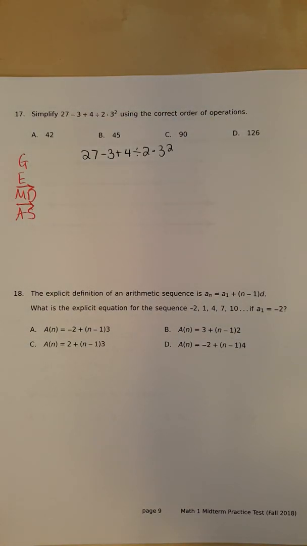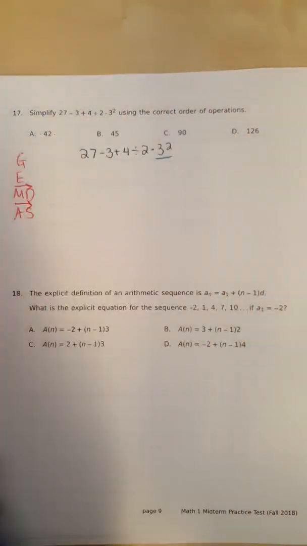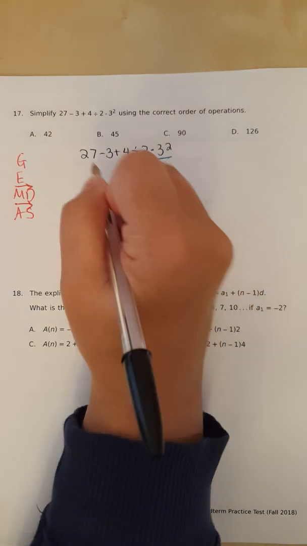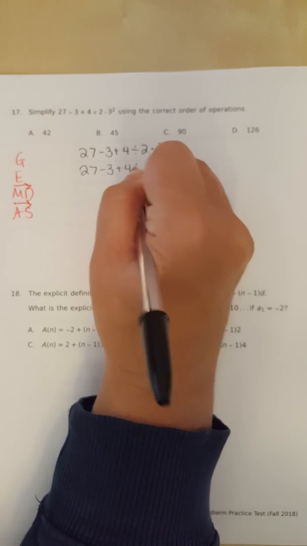We don't have any grouping in this problem, so we are going to start with our exponent, 3 to the second. 3 to the second means we're multiplying 3 by itself 2 times. So 3 times 3, which is 9.